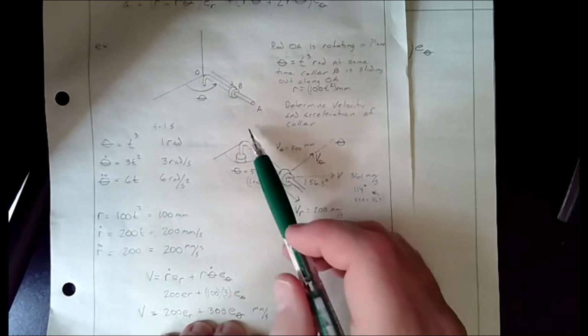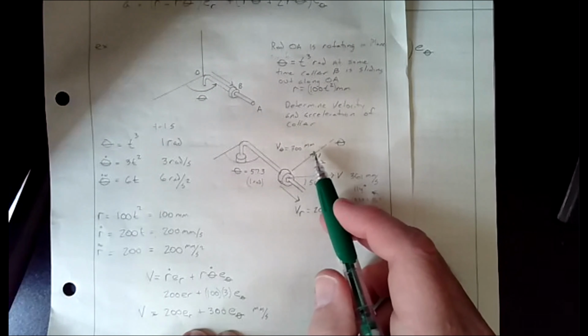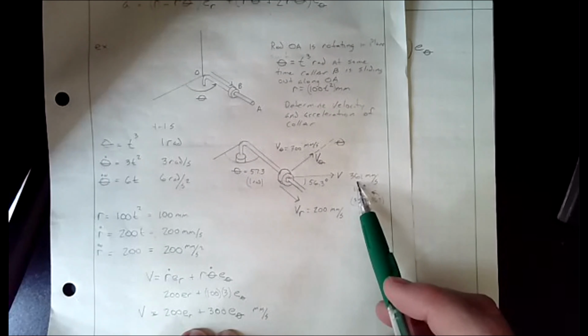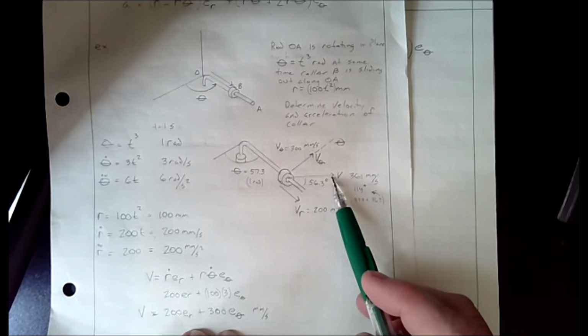And then we know that the velocity of the collar consists of a radial and a transverse component, the two directions that we have. One is 200 millimeters per second, and this one over here is 300 millimeters per second. And so if we take the Pythagorean theorem, the square root of 200 squared plus 300 squared gives us 361. So that's our magnitude. So that's really the velocity of the whole thing.